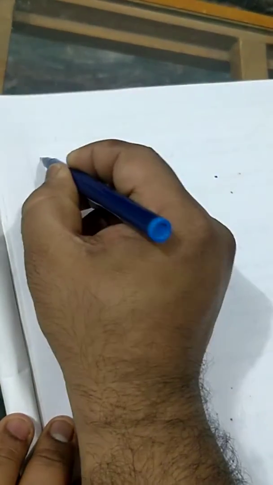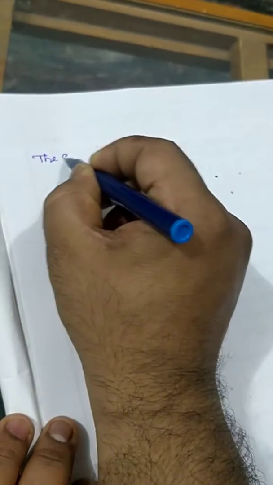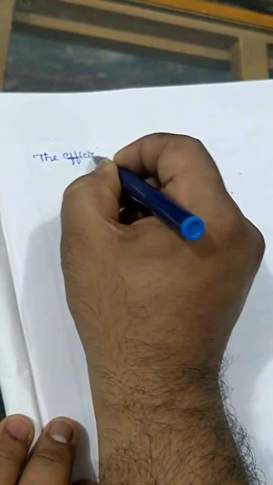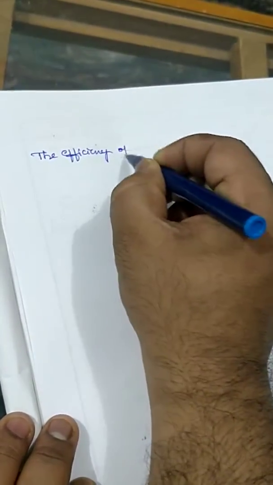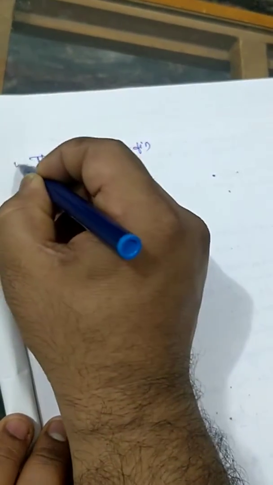Further, efficiency of the fin, that is the second question.